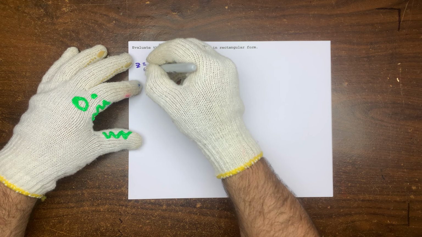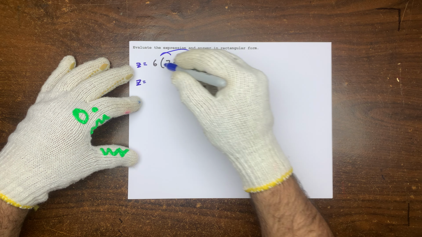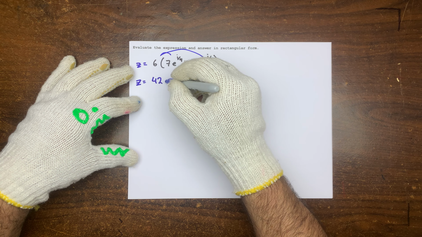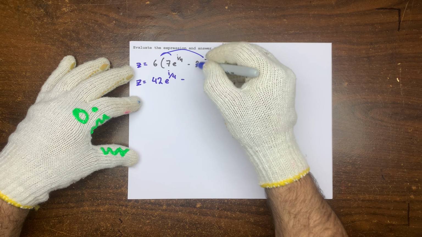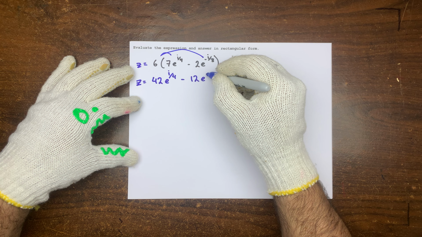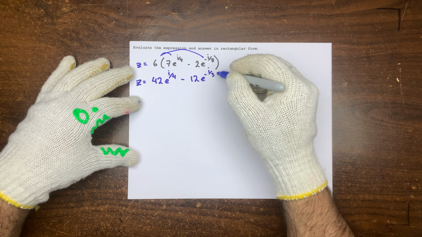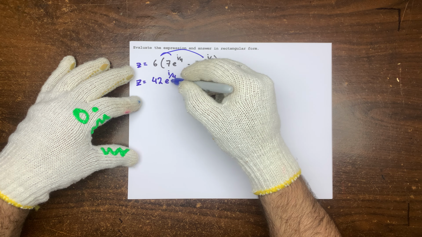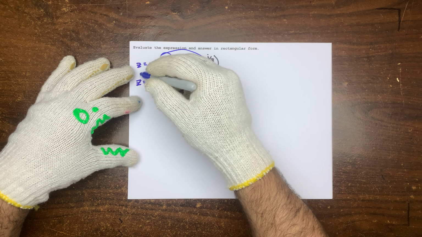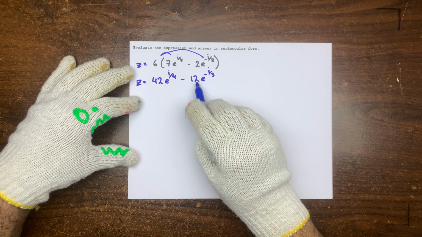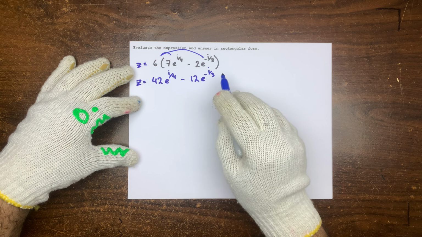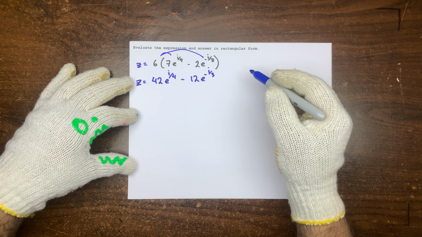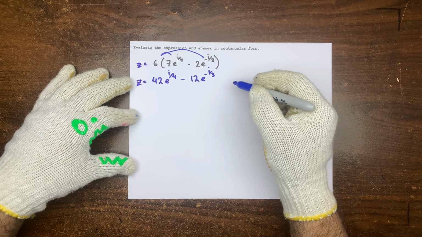So z is going to be equal to 7 times 42 e to the i over 4 minus 6 times 12 e to the negative i over 3. Now, if these exponents were the same, then I could factor them out and then it has 42 minus 12. But because they're not, I can't add them. I've got to go right to rectangular form.